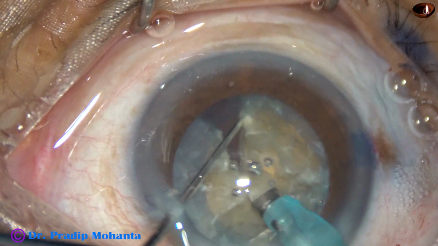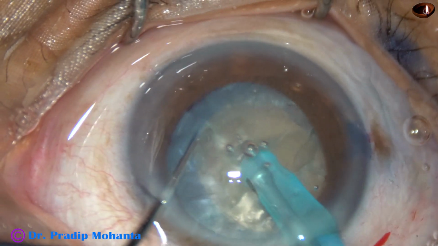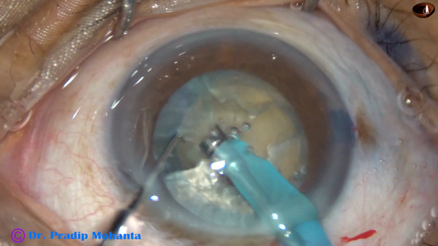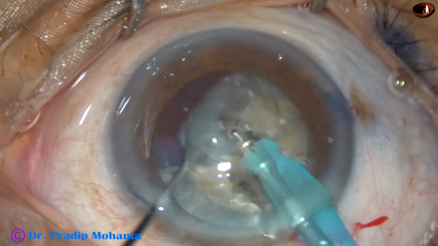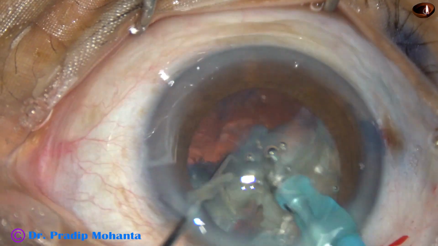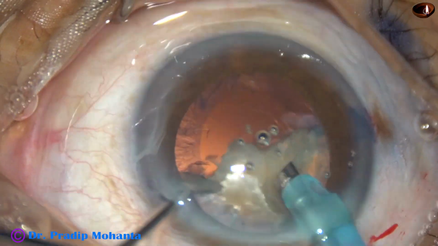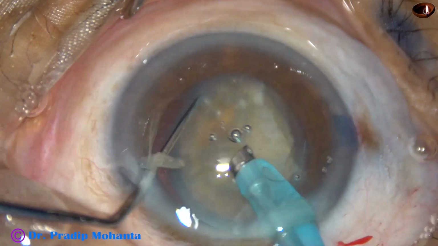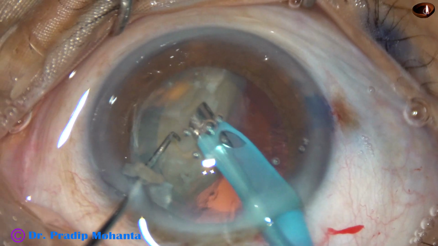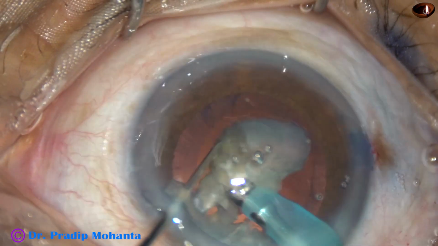What I could have done is I could have divided the nucleus completely into two halves and then divided the two halves into two parts. But in this case I didn't do that. This nuclear piece is free, and this one is also free, and I have removed these two. But these two fragments are joined to each other centrally, and here I am trying to crack it in smaller parts.